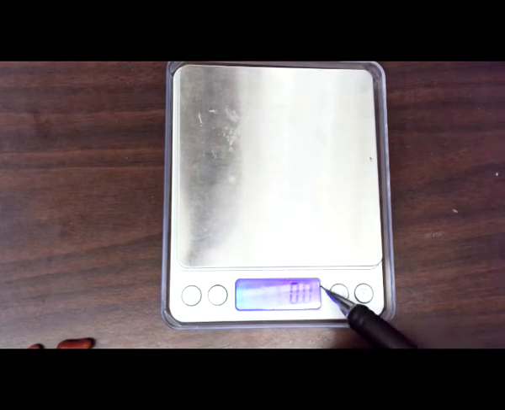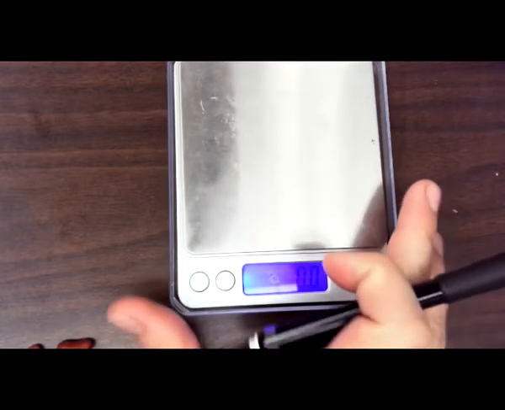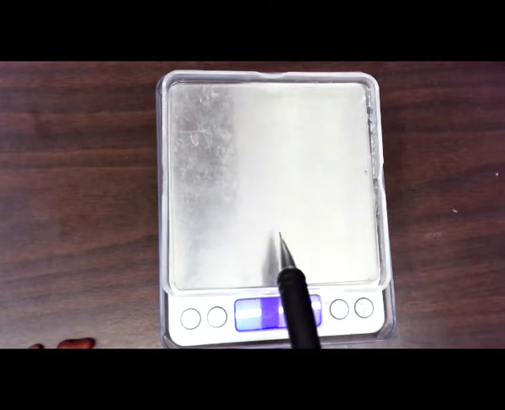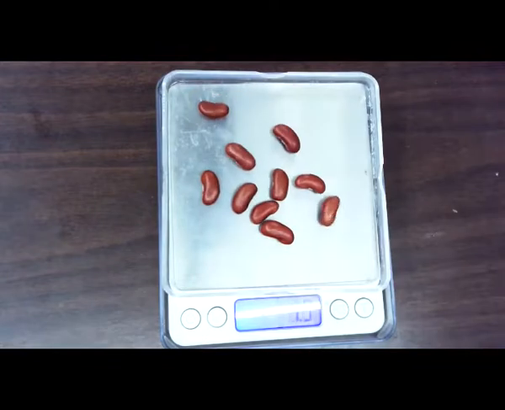Make sure it says G and not GR because that means grains, and that's for gunpowder. GR does not mean grams. You might have to use the mode button to get that to change. I'm going to put on the tray, hit T for tare, and that takes the mass of the tray out. Put in my 10 beads.